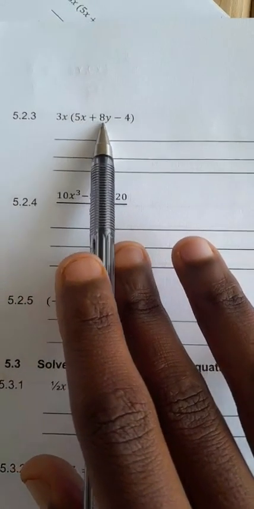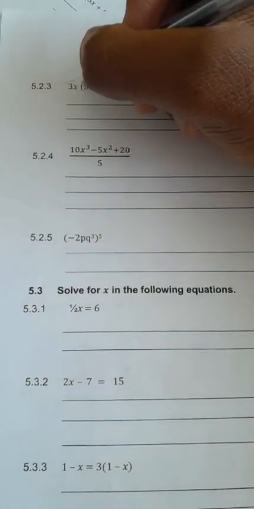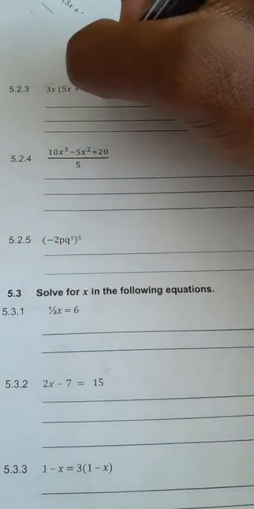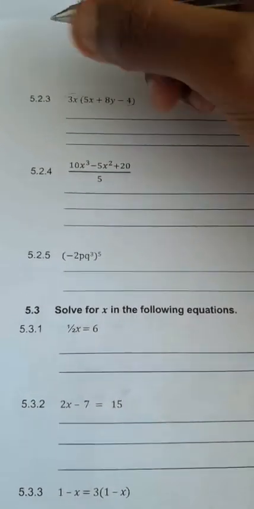3x into 5x plus 8y minus 4. So here we have a monomial, and here inside the brackets, though this is one term because of the bracket, inside there are how many terms? 3 terms.